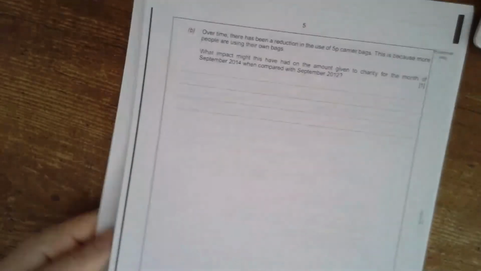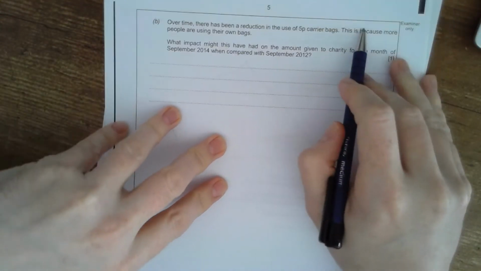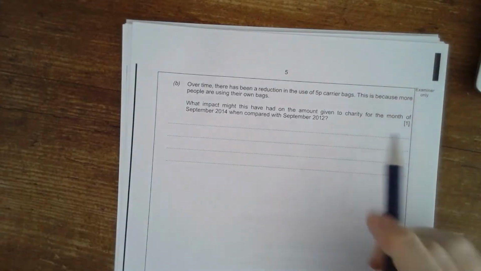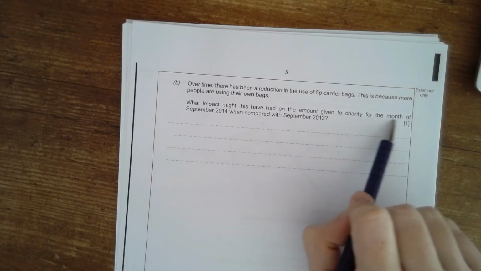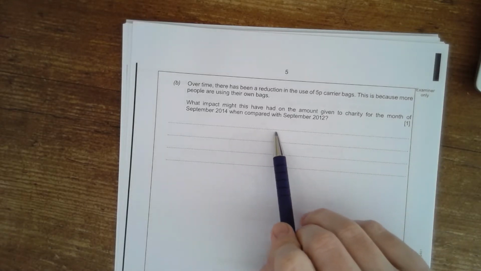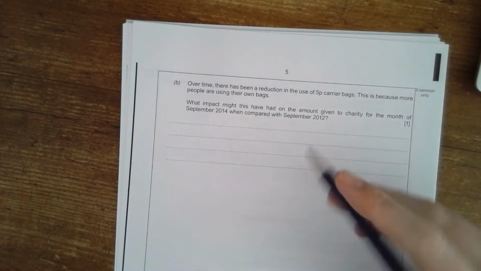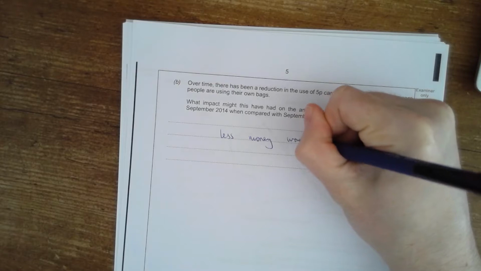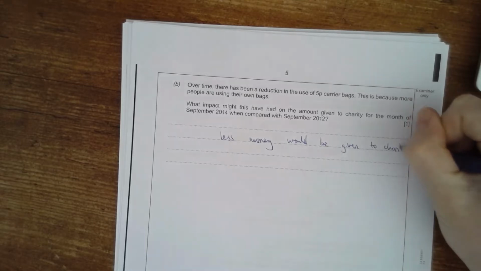Part B says, over time, there has been a reduction in the use of 5p carrier bags. This is because more people use their own bags. What impact will this have had on the amount given to charity for the month of September 2014 compared to September 2012? Well, if more people are using their own bags over time, we expect them to be using less 5p carry bags, so less money would be given to charity. That would be my assumption there. There's probably a few different ones that you could have to get the marks there.